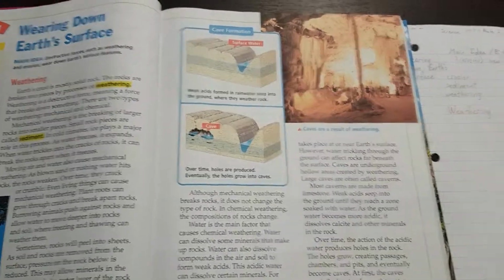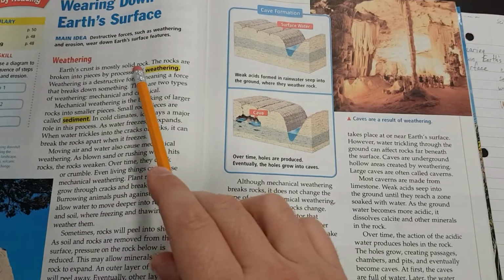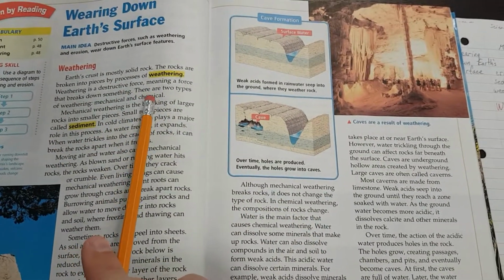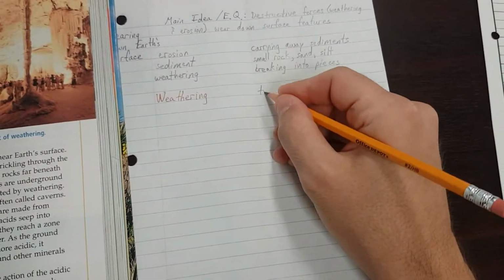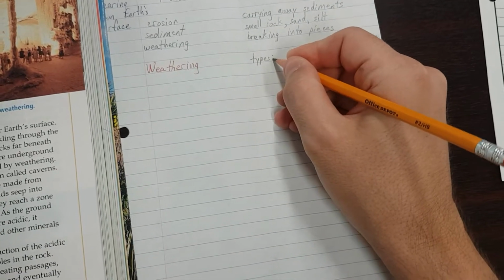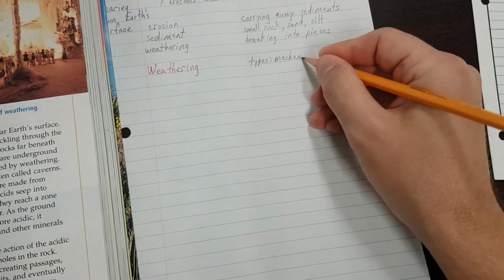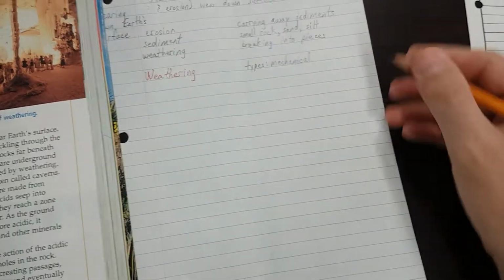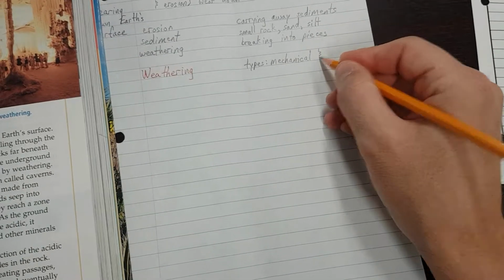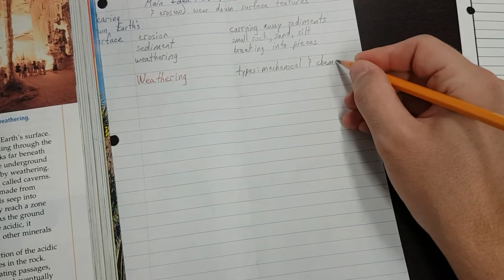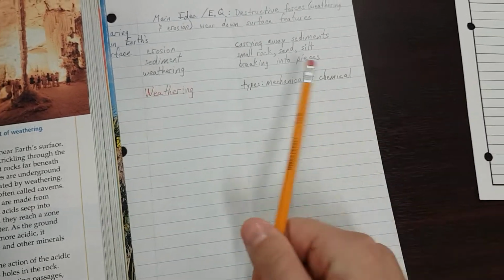Okay, so we know that weathering is breaking things into pieces. We already know that the Earth's crust is solid rock because we learned that in a previous lesson. So the new thing here is the two types of weathering, mechanical and chemical. Types, T-Y-P-E-S, mechanical, M-E-C-H-A-N-I-C-A-L, and down, 3 down, chemical, C-H-E-M-I-C-A-L, mechanical and chemical.